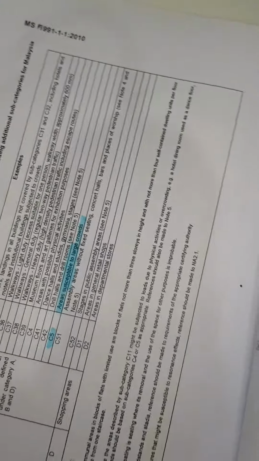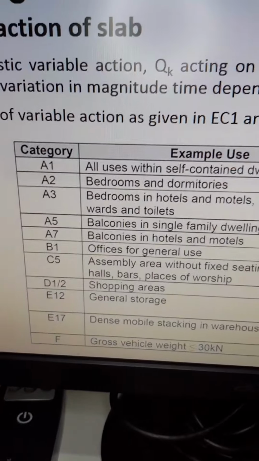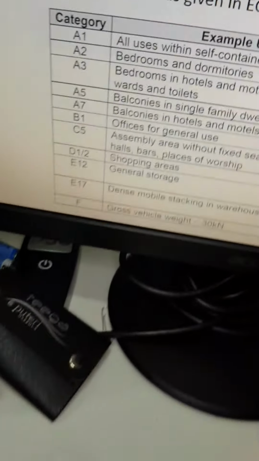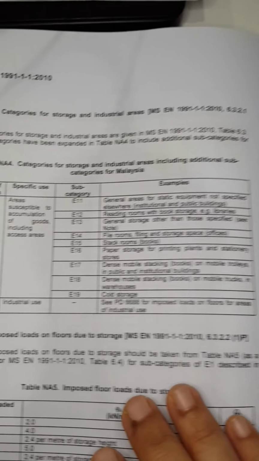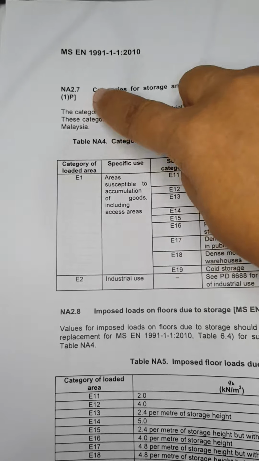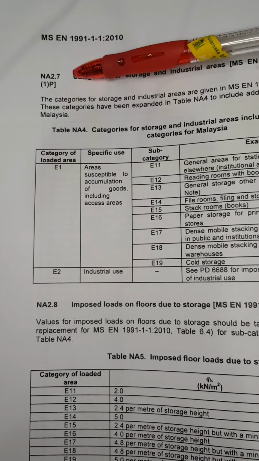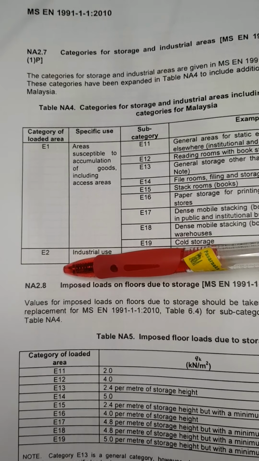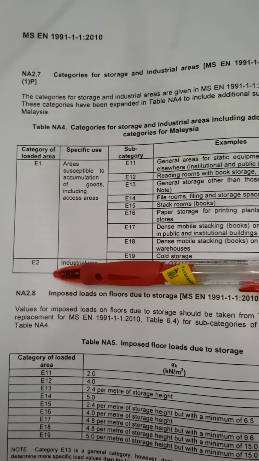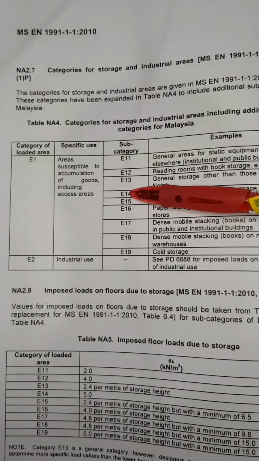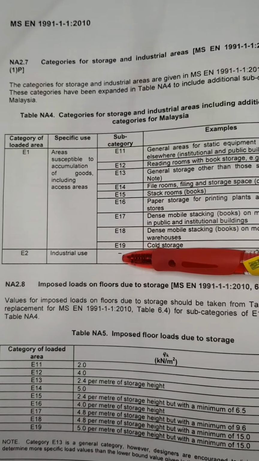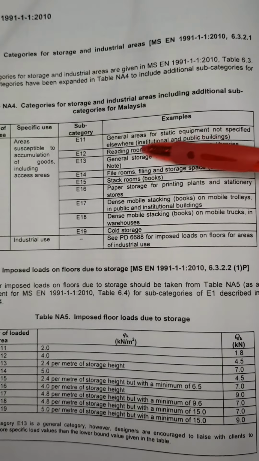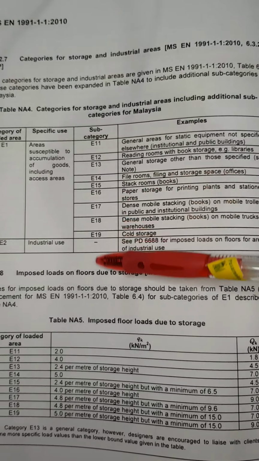Meanwhile, for E1 and F, we refer to the same Malaysian standard. Next in table 2.7, this is load category E1 and E2. This is the subcategory for E1 and E2, and this is the description for each subcategory.